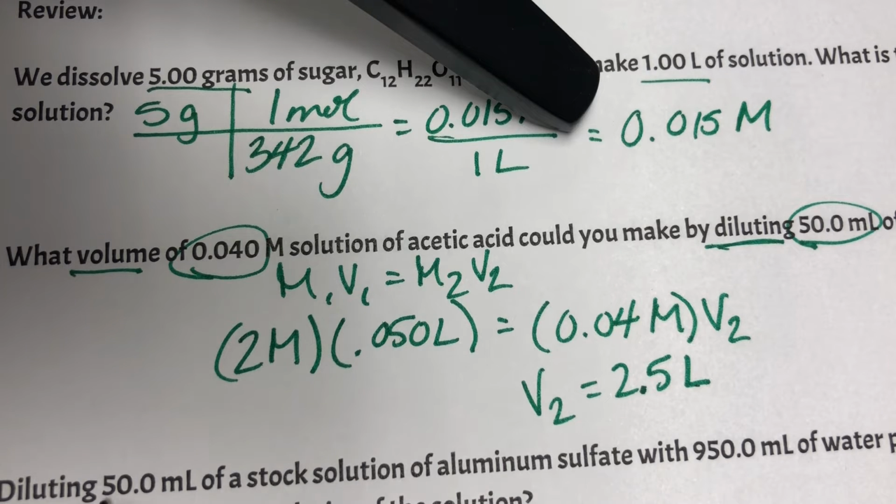Okay, one more practice problem. Diluting 50 milliliters of a stock solution with 950 milliliters of water produces a 0.09 molar solution. So what was the original molarity? What's the molarity of the stock solution?